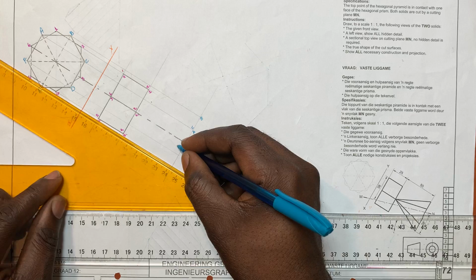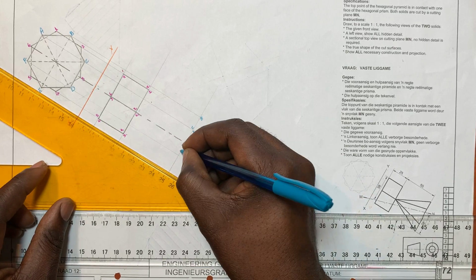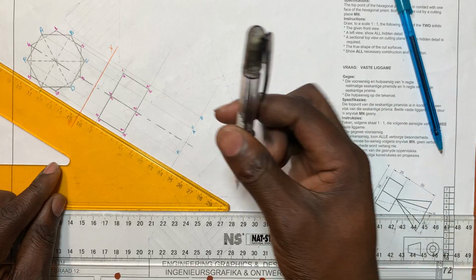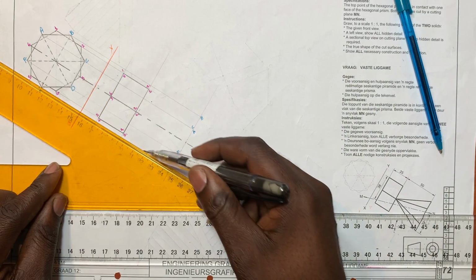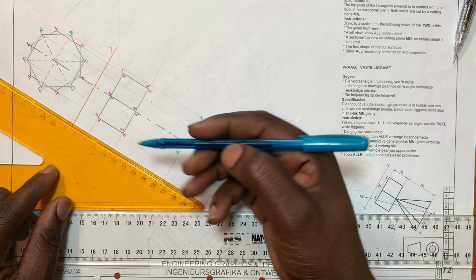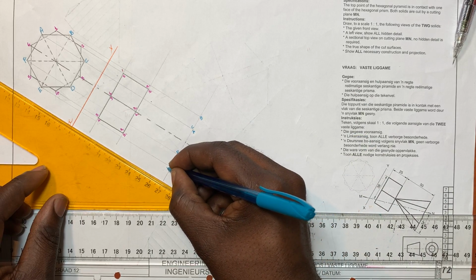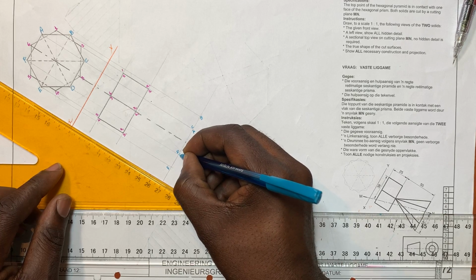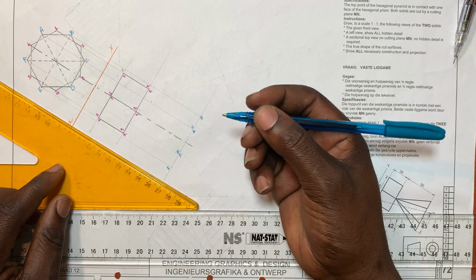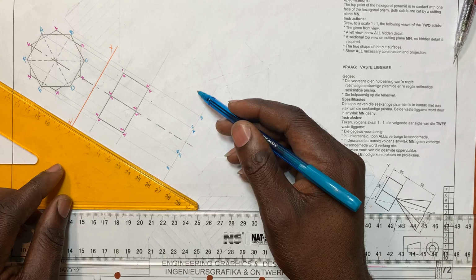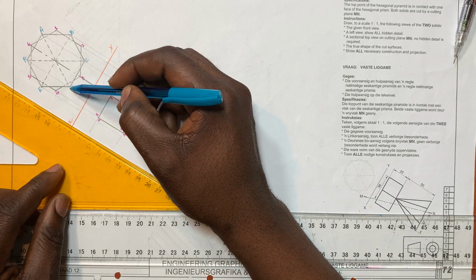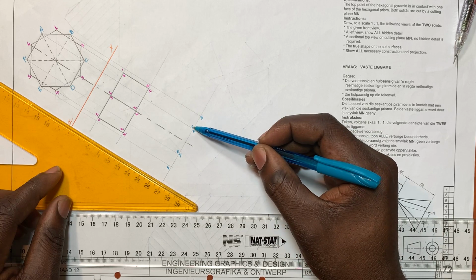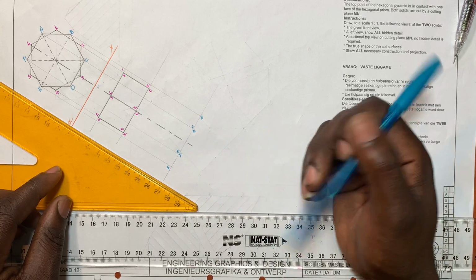This is going to be our point D, so point E, there it goes, which is E. Then F with the same point with D, isn't it? So A, B, C, D, E, F, right from the auxiliary, which is A, B, C, D, E, F.